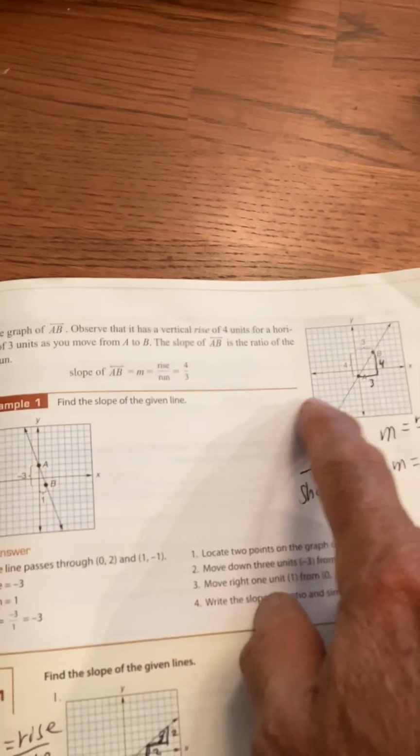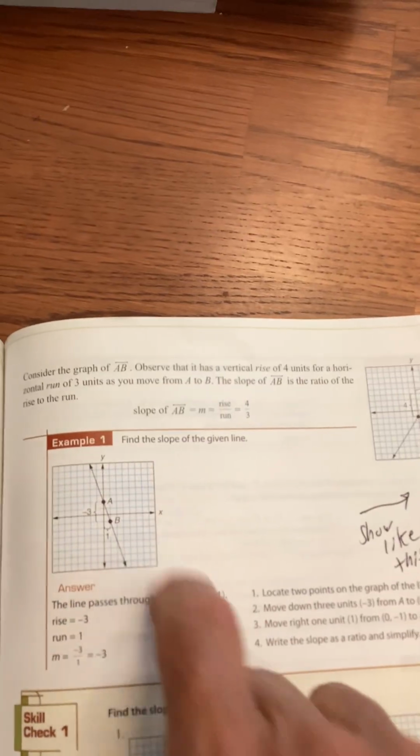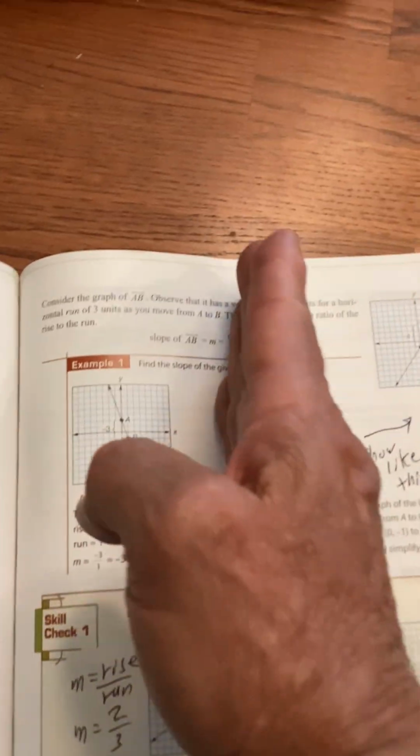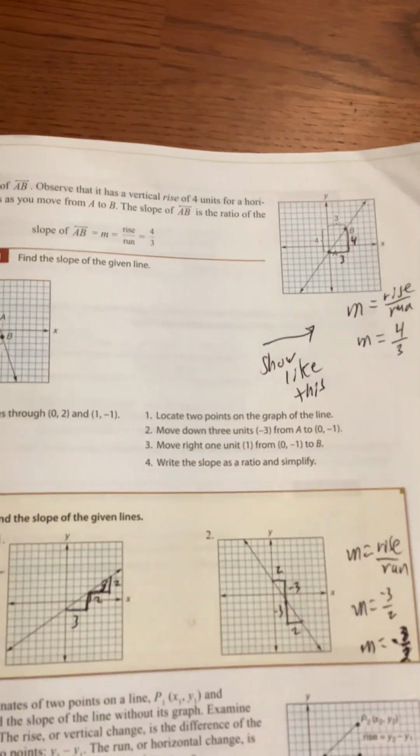And if you go to the right and you go down, that's a downright negative slope. And if it's flat, that's a zero slope, and if it's vertical, that's an undefined slope. We'll talk about those today also, all right?